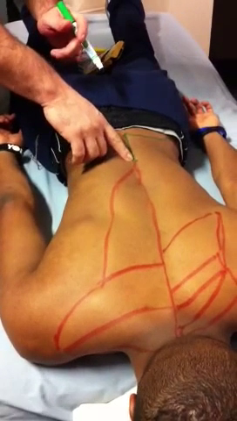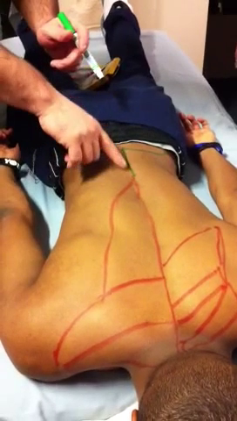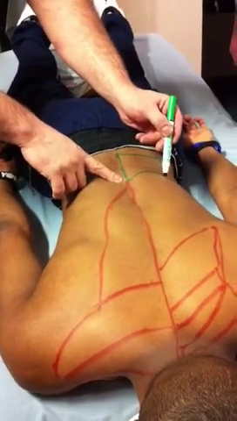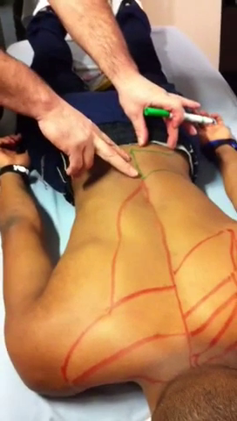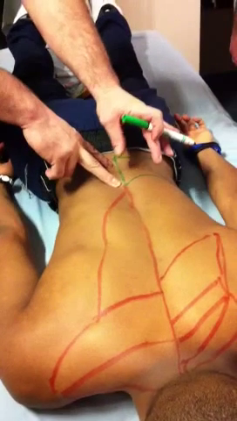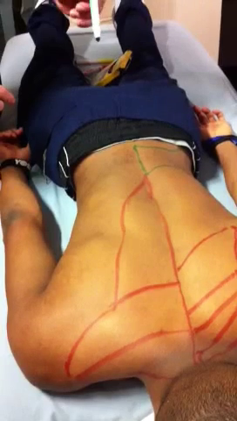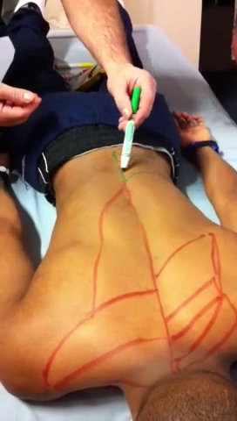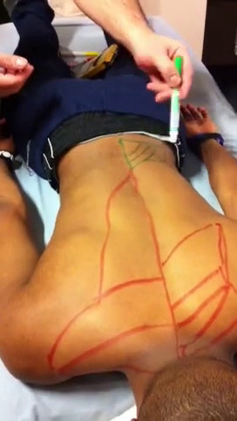Stops here. Why? Because T12 is the end of the rhomboids, on the traps. Here we have the QL and rib 12. So origin iliac crest, insertion L1 to L4 transverse processes, and rib 12. How are we stripping? This is the way that we strip this muscle. Cross fibers is the other side.